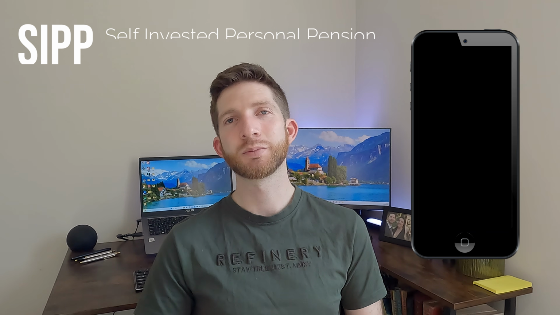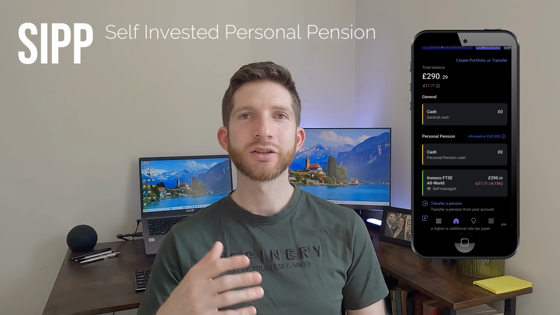Now, we're talking a lot about tax and how to save it, and there is a way that you can actually get tax back and boost your investments by 25% or more. So this year, I used InvestEngine to open a SIPP or a self-invested personal pension. Now, if you've maxed out your work pension or you work for yourself, or if you want to take more control of your pension by investing it yourself and choosing where to put your money for the long term, then a SIPP helps you to do that.